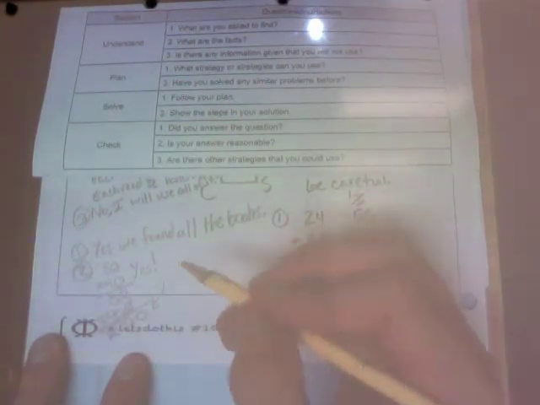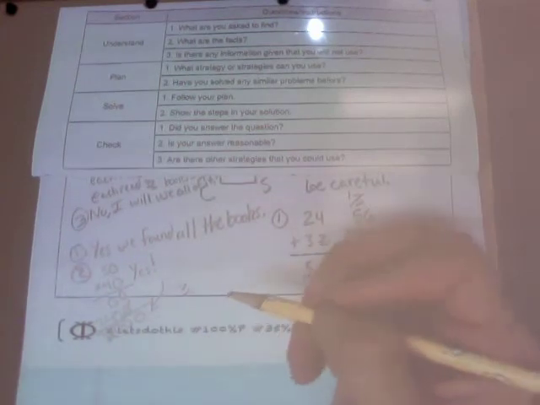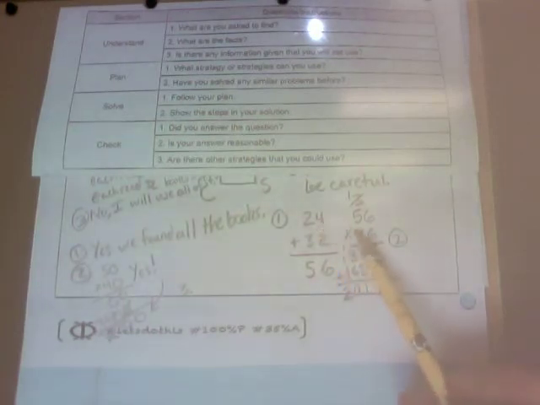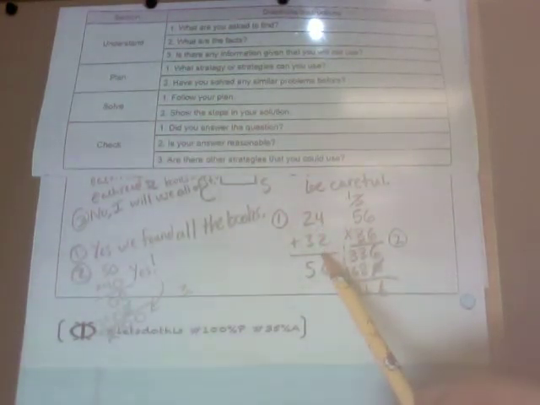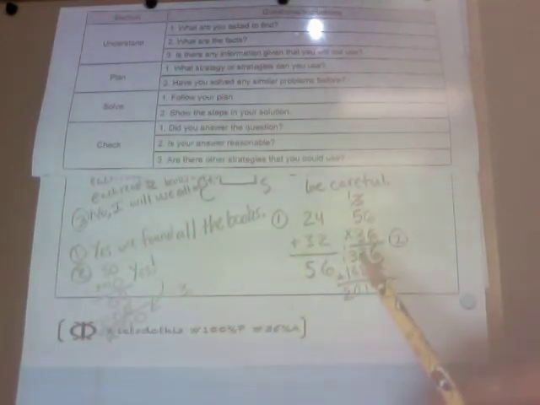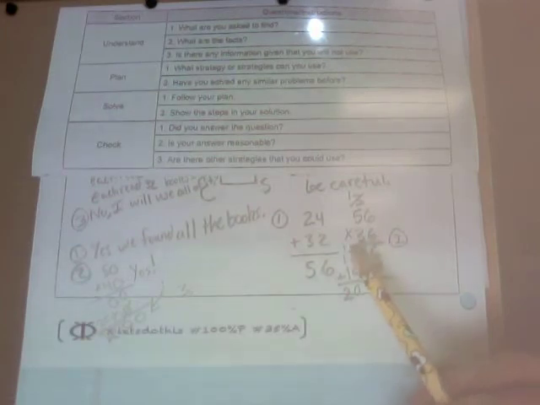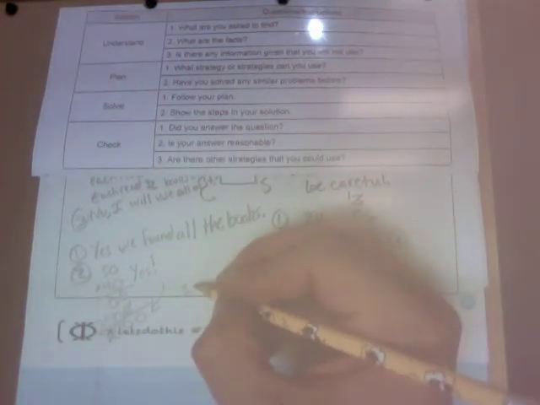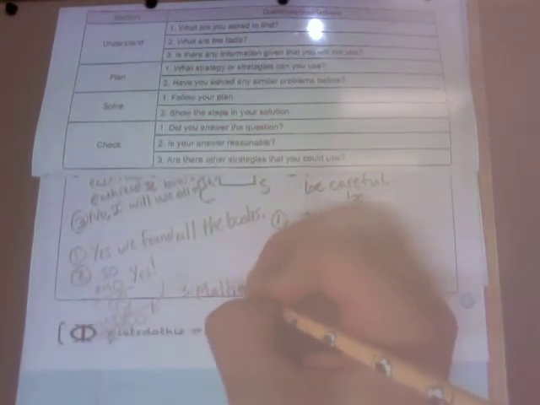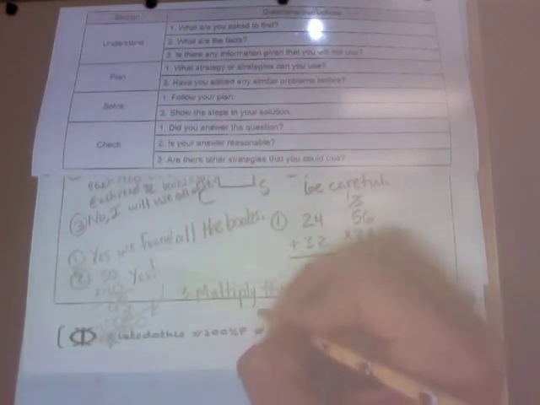Are there other strategies that you could use? Well, we could have multiplied the members times 24, the members times 32, and then added those together at the end. We could have just flipped the order, but that still should work. So we could have done multiplied, then added, and we would have gotten the same answer if we did it correctly.